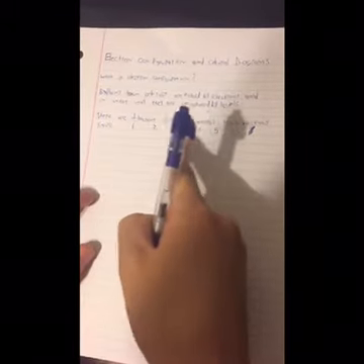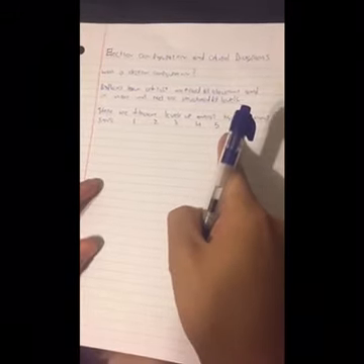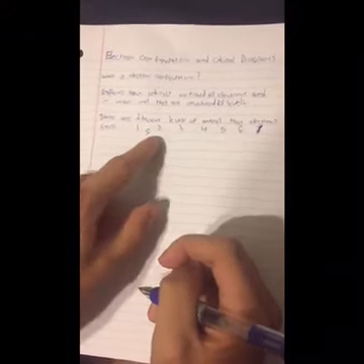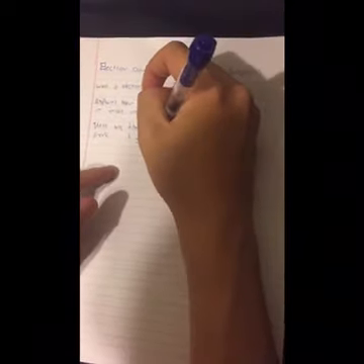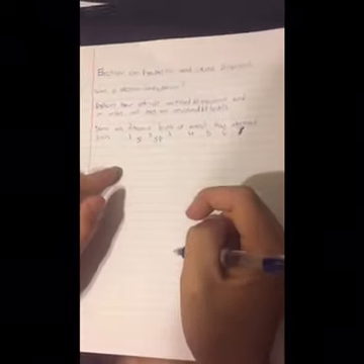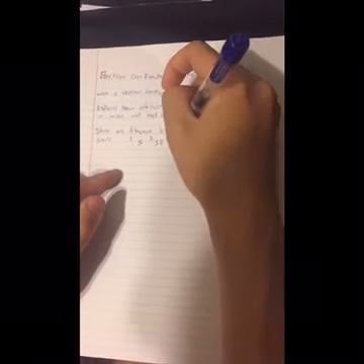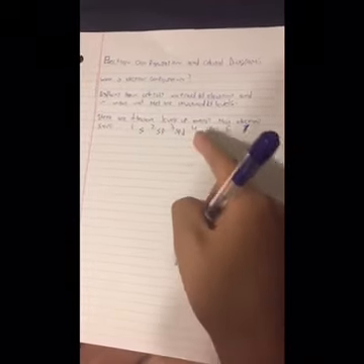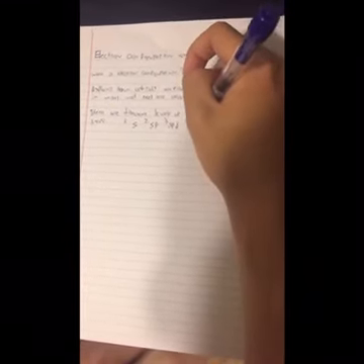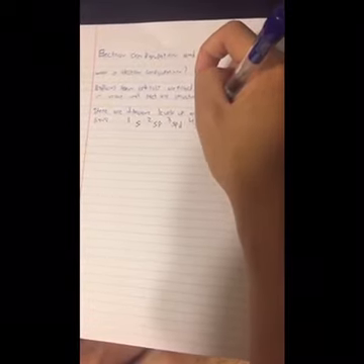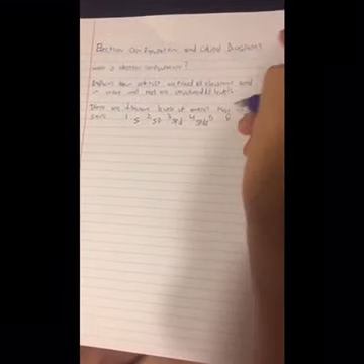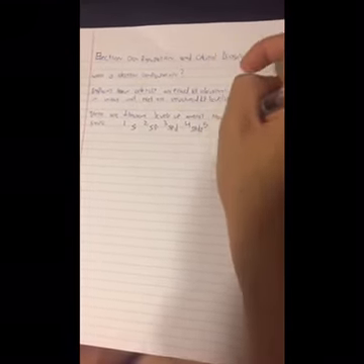Now, in each level, there are different types of orbitals. For your first level, you have your s orbital. For your second level, you have s orbitals and p orbitals. For your third level, you have s, p, and d orbitals. For your fourth level, you have s, p, d, and f orbitals. But we're not going to talk much about the f orbitals, just the s, p, and d orbitals. And so on and so forth. Levels 5 and 6 also contain s, p, d, and f.